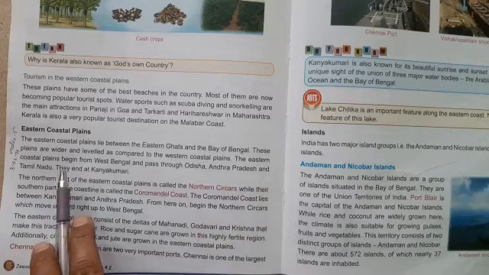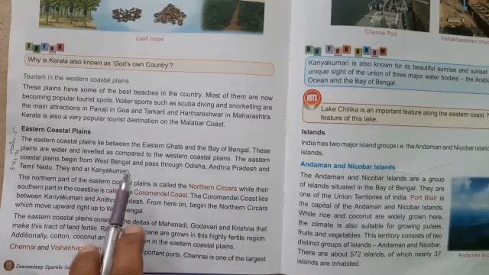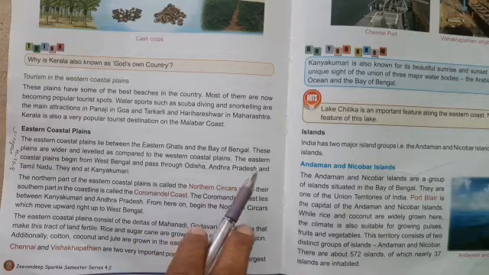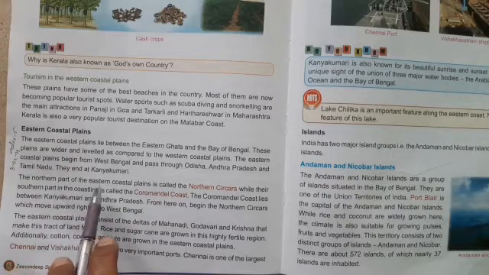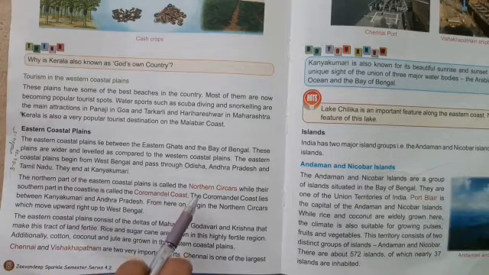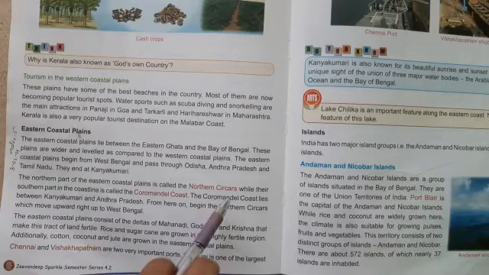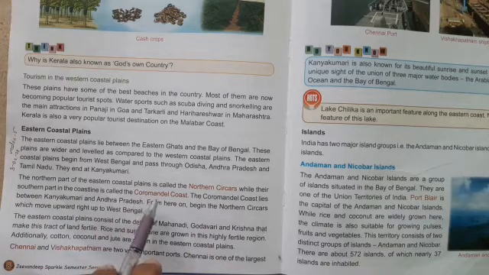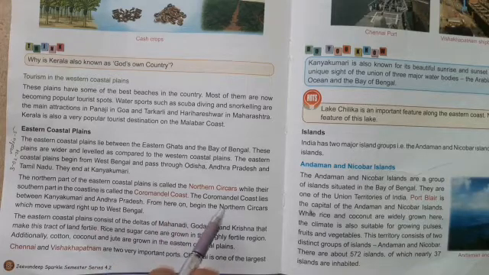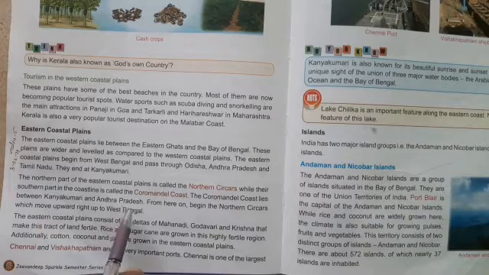The eastern coastal plains begin from West Bengal and pass through Odisha, Andhra Pradesh and Tamil Nadu. They end at Kanyakumari. The northern part of the eastern coastal plain is called the Northern Circars, while the southern part is called the Coromandel coast. The Coromandel coast lies between Kanyakumari and Andhra Pradesh. From here begin the Northern Circars, which move upward right up to West Bengal.